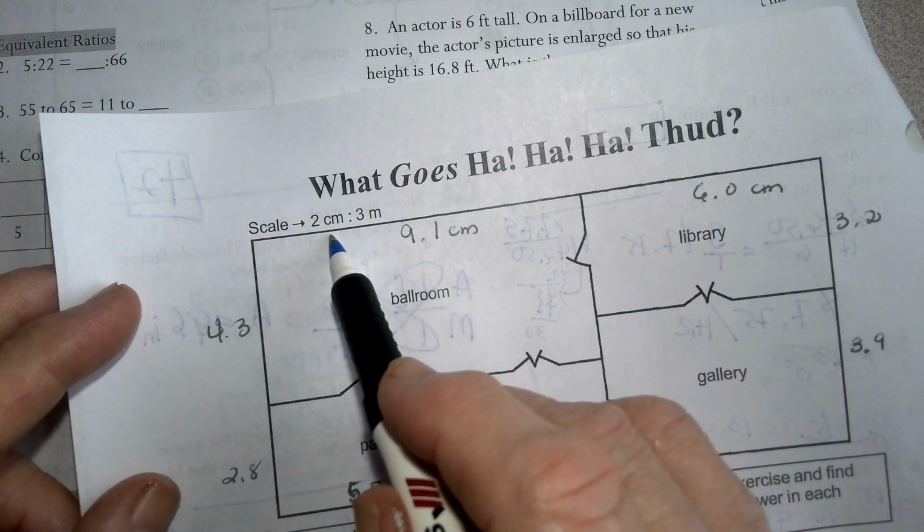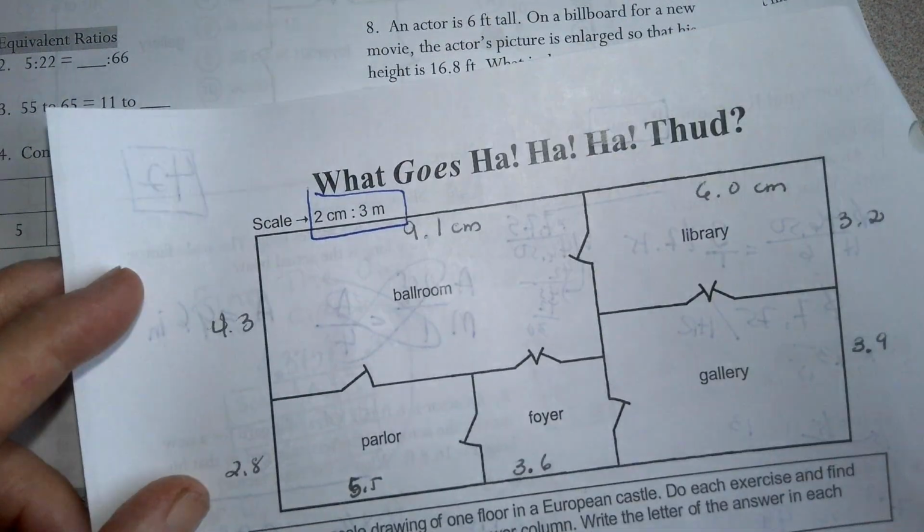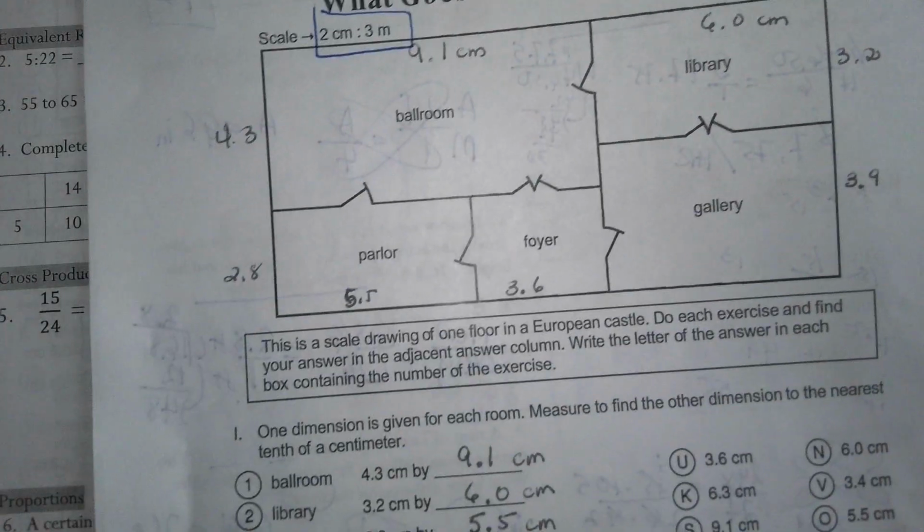So this is the model. The 3 meters is the actual. So this is for everything in the whole house. Then, I really need a sheet of paper.